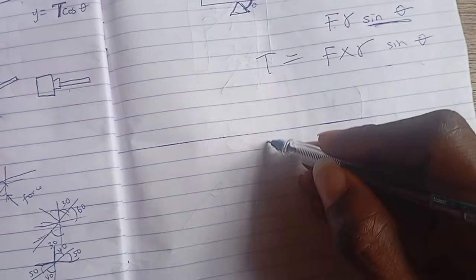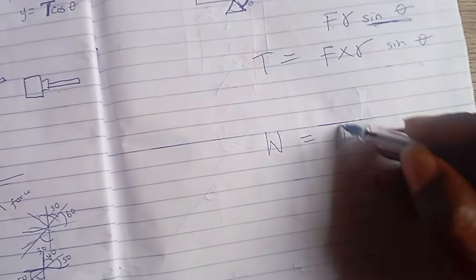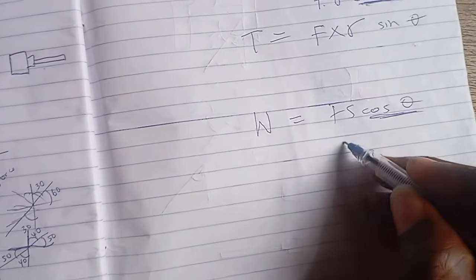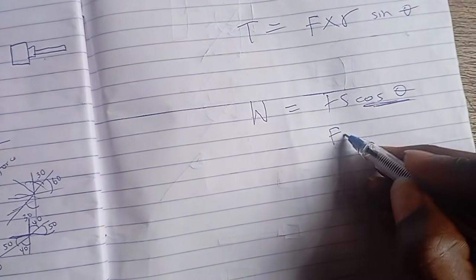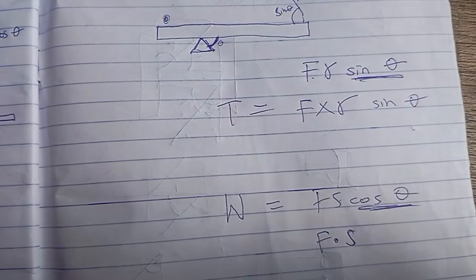But assuming it is work done, you know that work done is F s cos theta normally. So the minute you see this cos theta, you should know that the relationship between this F and S is a dot product. That is the case where they give you vector questions and you have to solve.